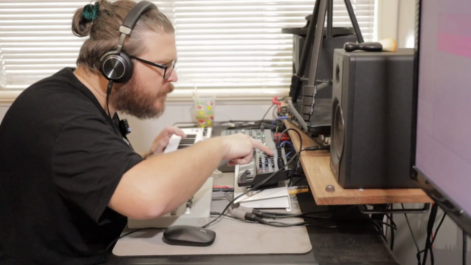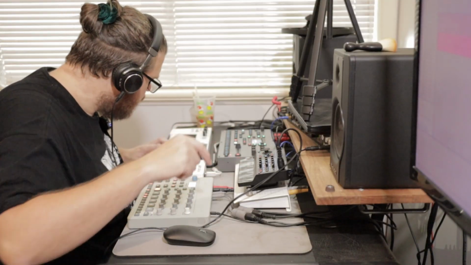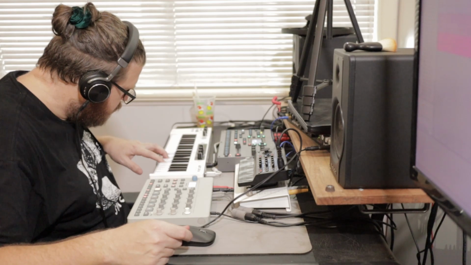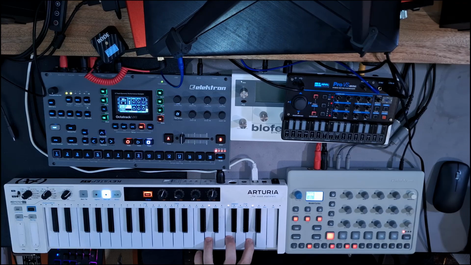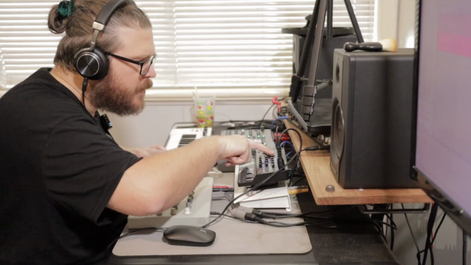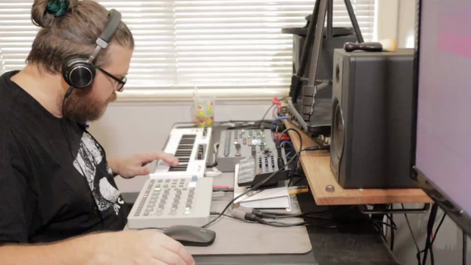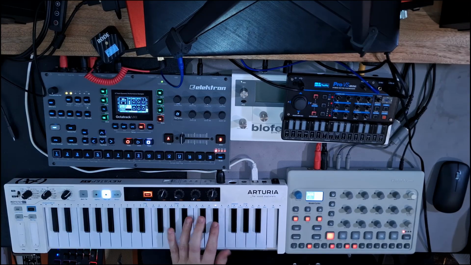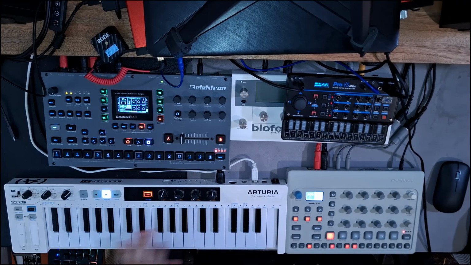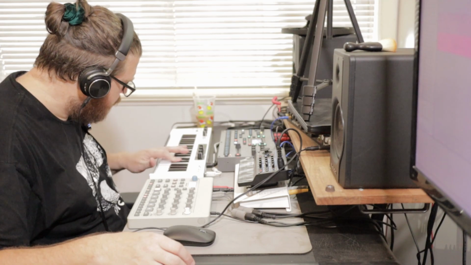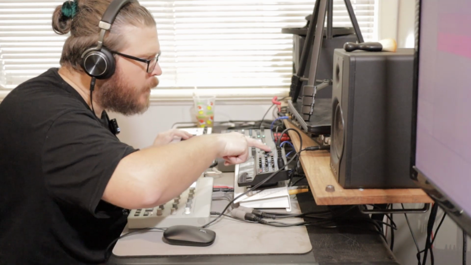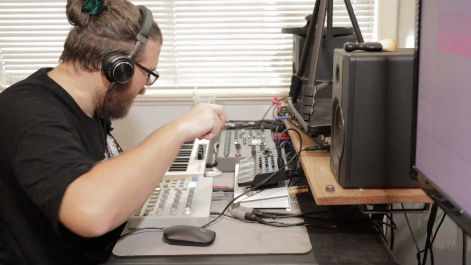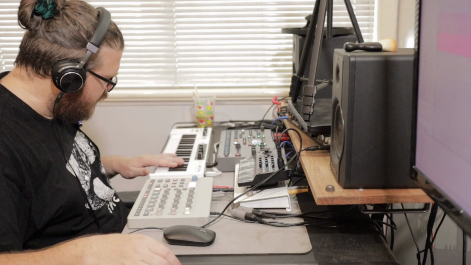Sweet, we've got that one. We have the pad for the chords. And our melodies, like lead sort of melody synth. And then our ambient, noisy sound effect sort of thing.